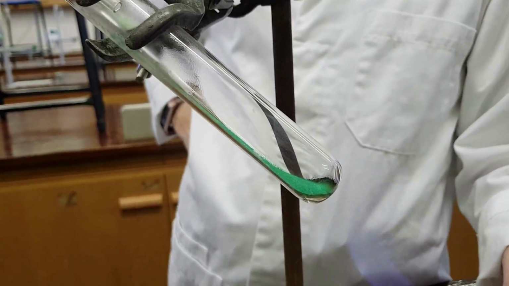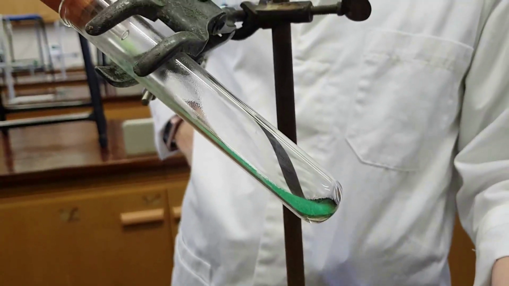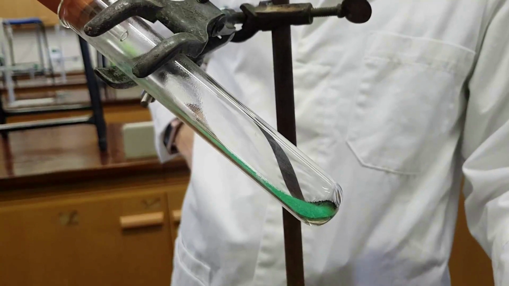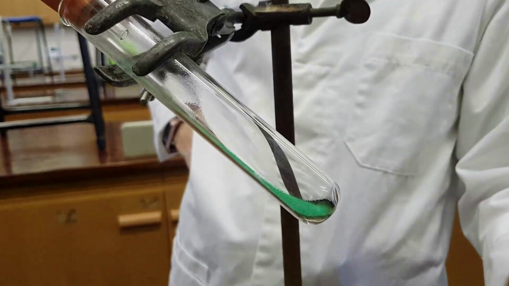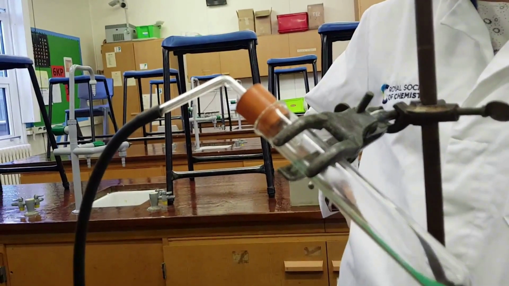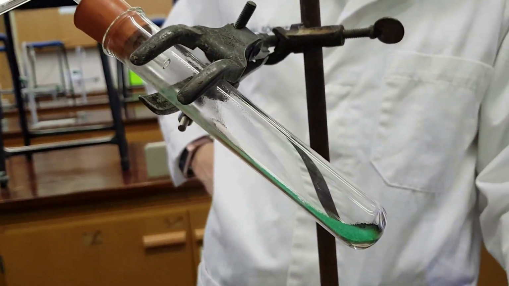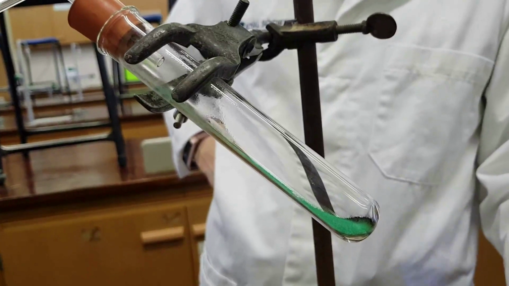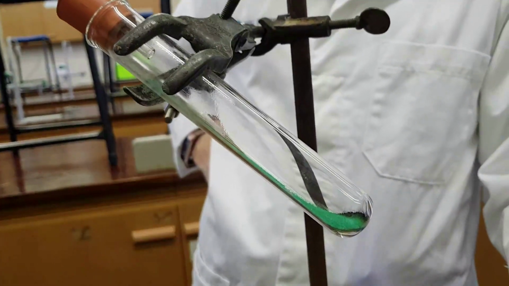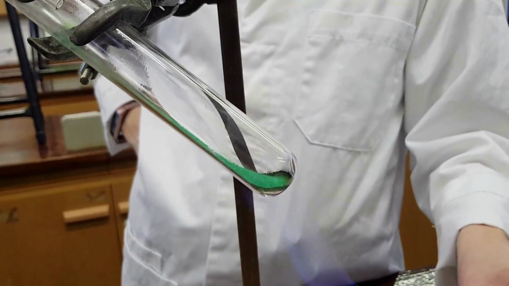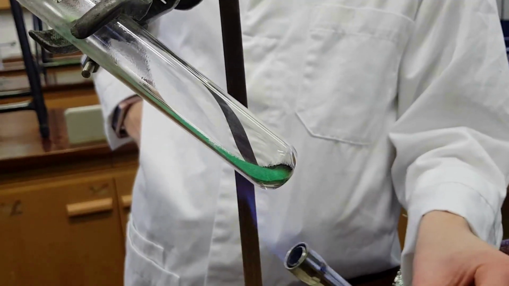Okay, this is where it's starting to go, and this is where we've just got to make sure that it's not going to bump some of the solid all the way out through this tube at the top. I'm sure many of you have seen delivery tubes that are caked in black solid, and that is from students who are a little bit too excitable with their heating in this practical.